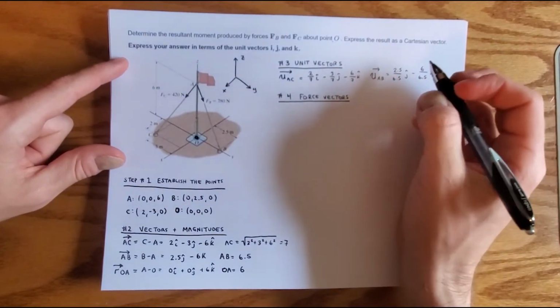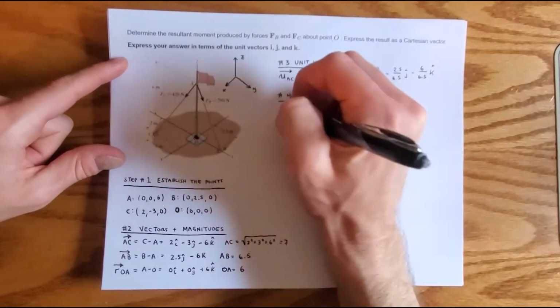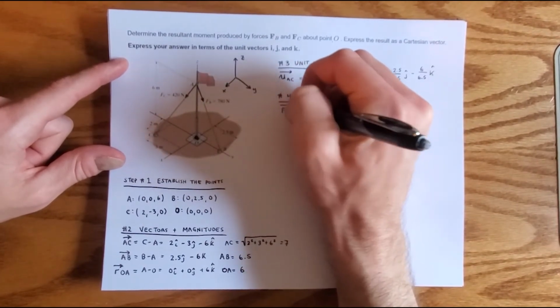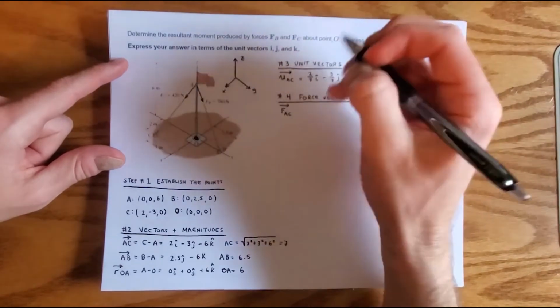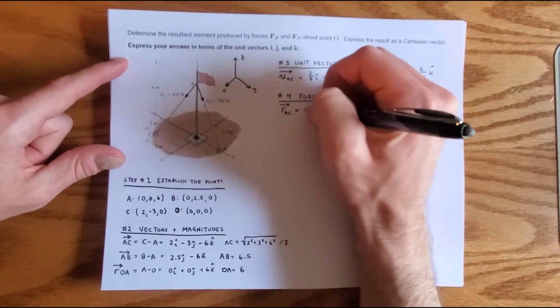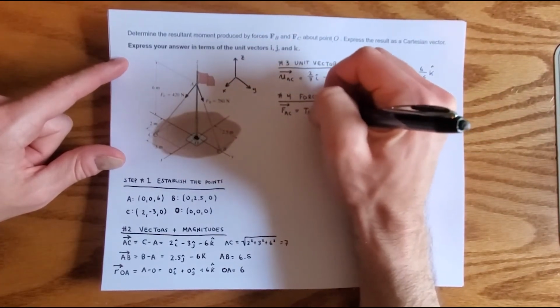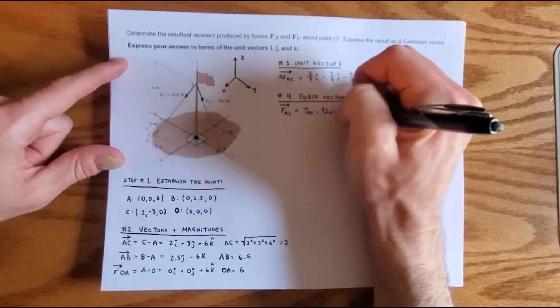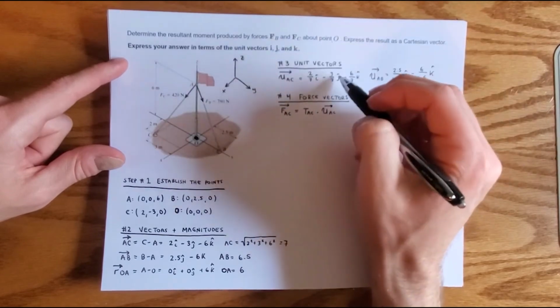So when we write the force vectors out, we really only have 2 of them. It's going to be the force of AC, or tension AC, and that is going to be equal to tension AC magnitude times the unit vector of AC. So that's what we just wrote up above.